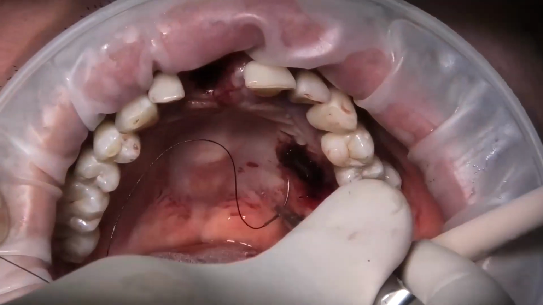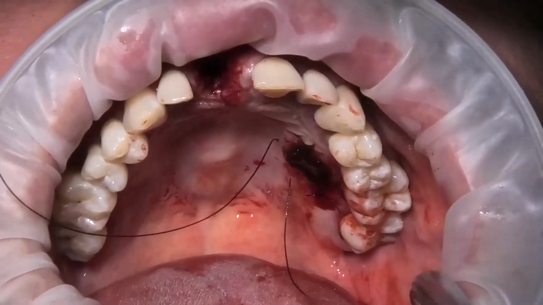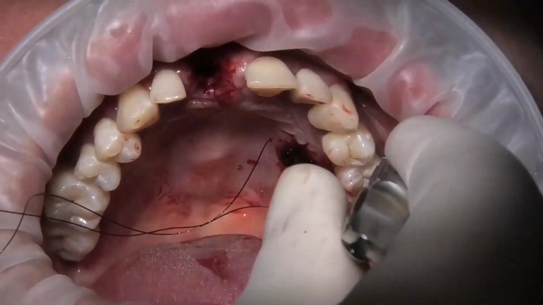So when we finish this area, we go to work with the palatal punch.